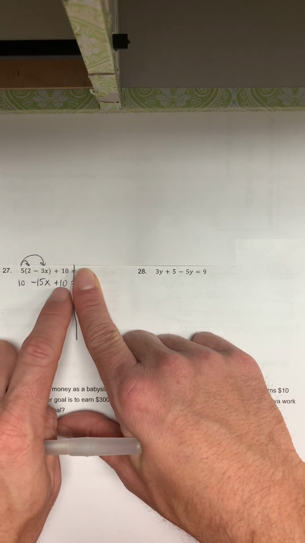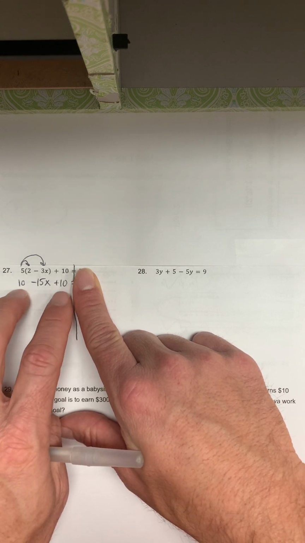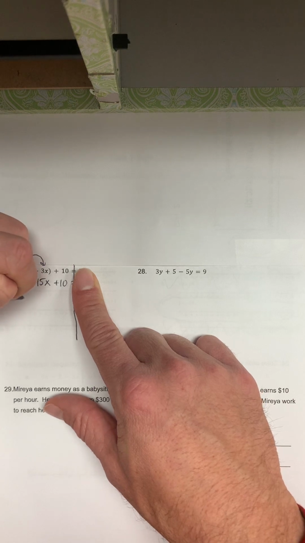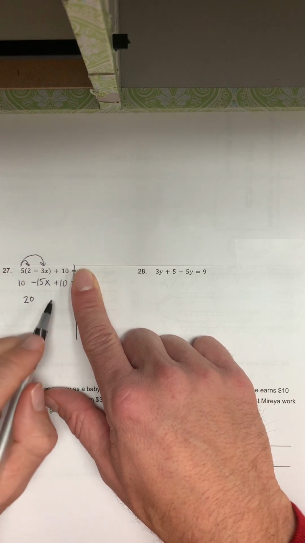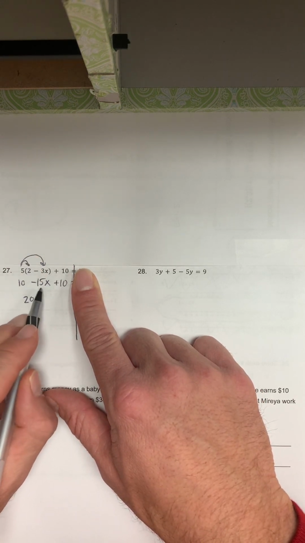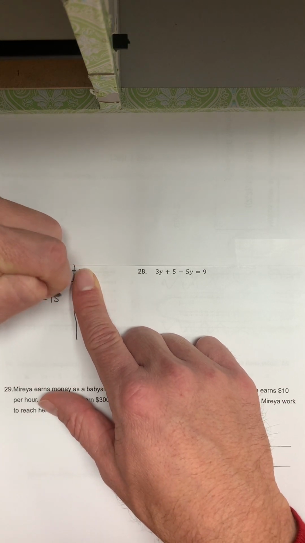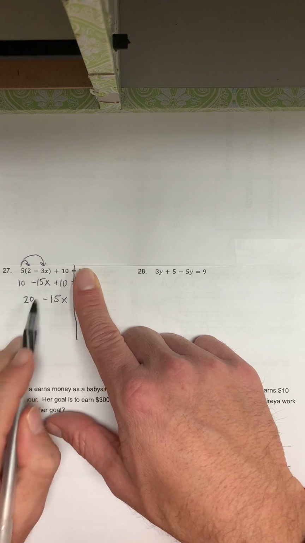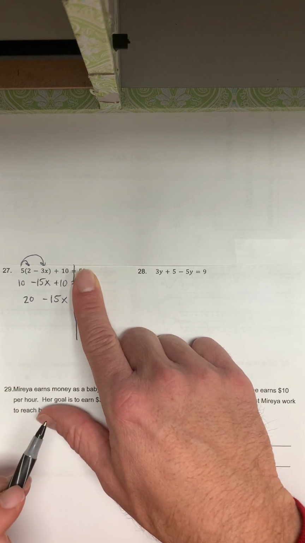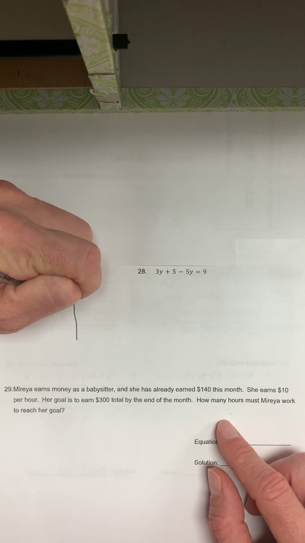So 10 plus 10 is 20. So it would look nicer if we just wrote 20 over here. But we should also point out that there is also still a minus 15x. So we need to write that too, minus 15x. So to go from here to here, we just combined like terms. Okay, over here, again, there's nothing to combine, so we'll just write equals 50.